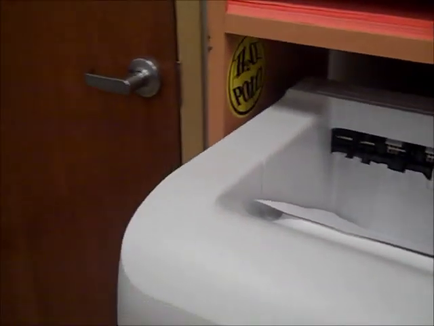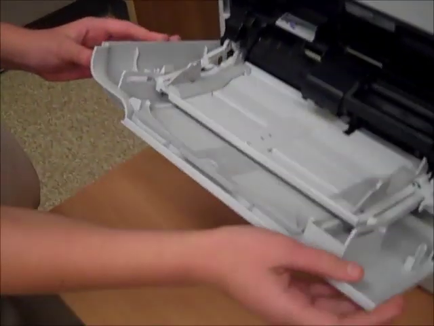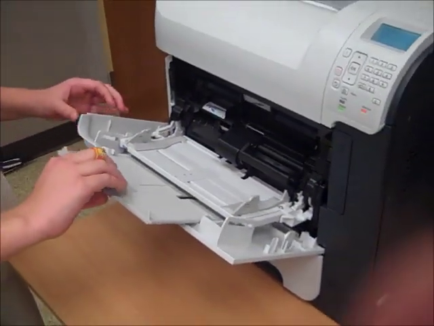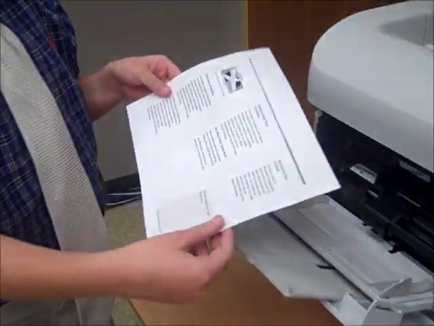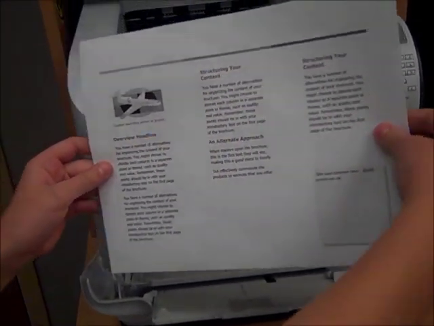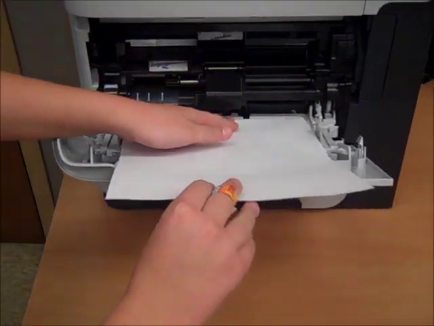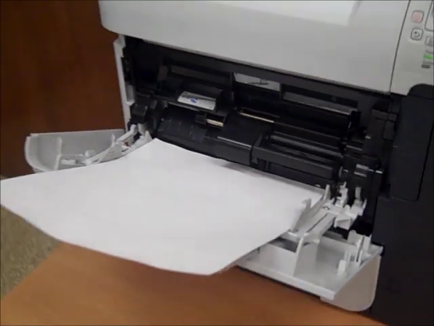Now Iz is going to demonstrate how to duplex print manually. First, you need to open this little bottom drawer and pull it out. You are going to take this paper, make sure that the box is in the back, and flip it over and place it. Now you will press OK, and if that doesn't work, press the back button and let it work its magic.